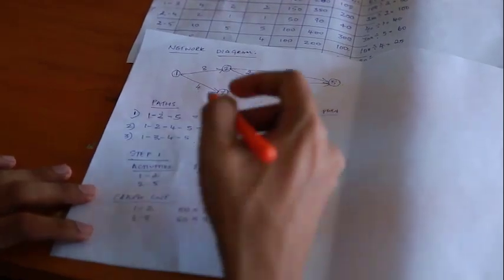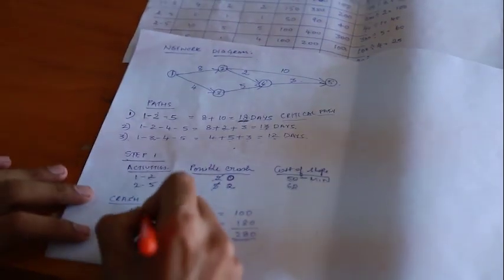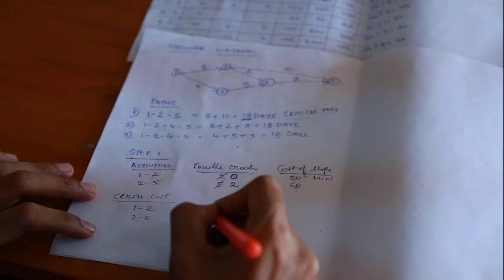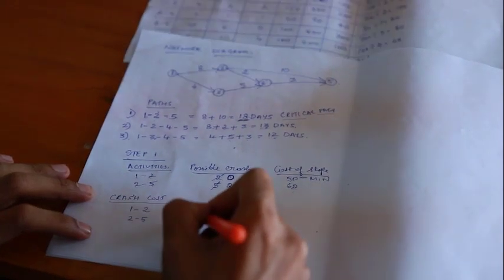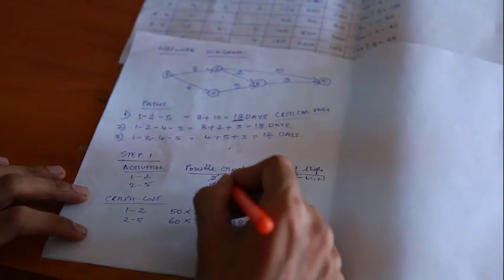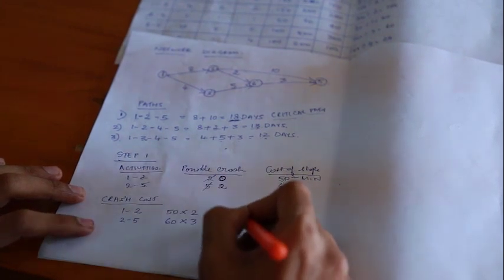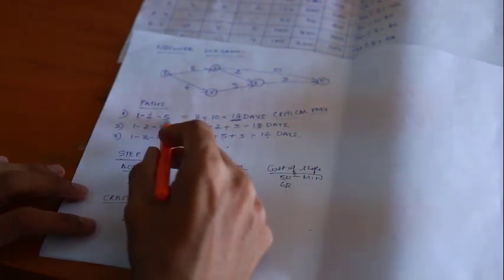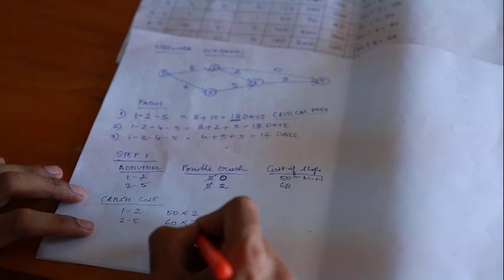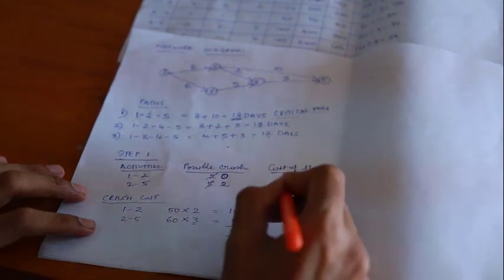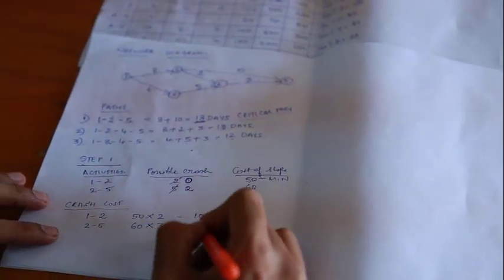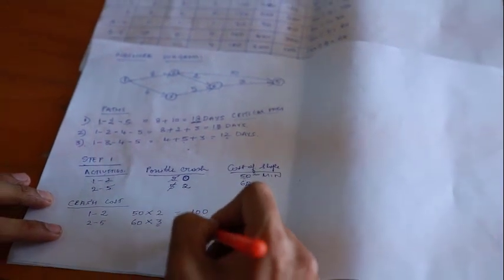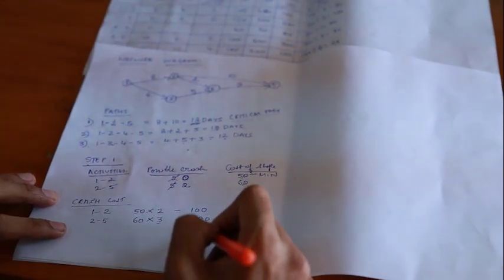We have crashed activity 1 to 2 by 2 days, so the crash cost is 50 multiplied by 2, which is 100. Then we have crashed activity 2 to 5 for a period of 3 days, so it is 60 multiplied by 3, which is 180. So the total crash cost comes up to rupees 218.